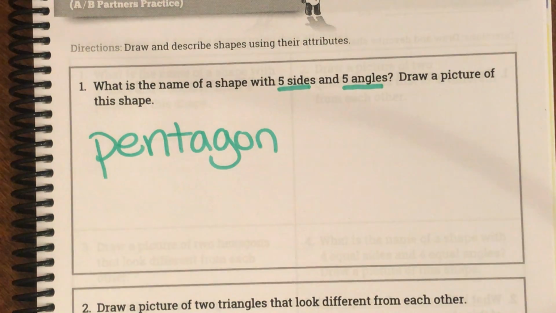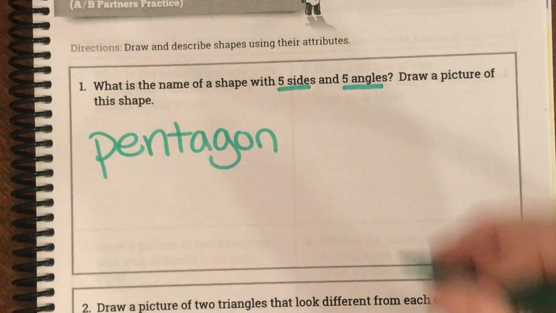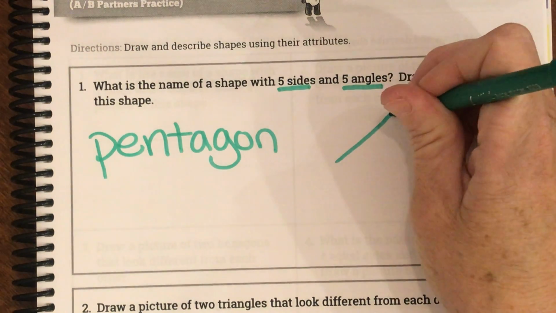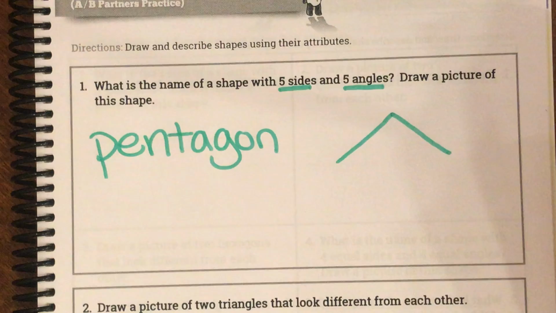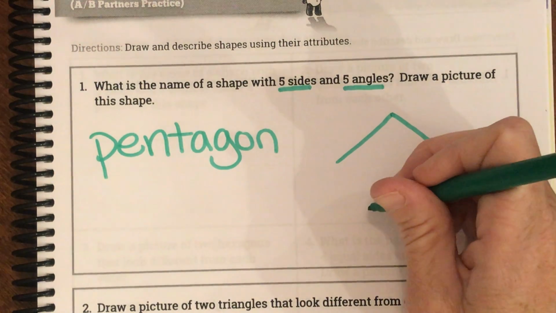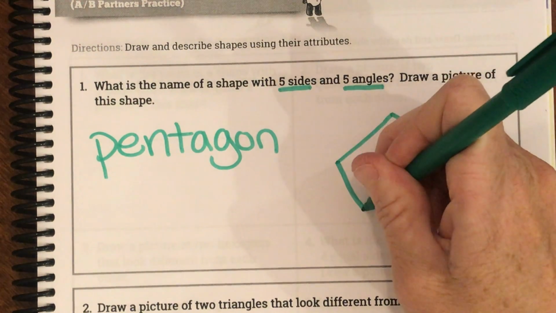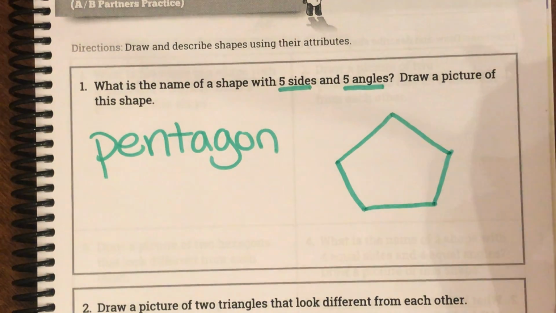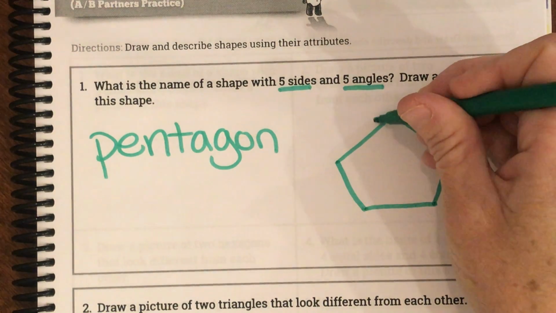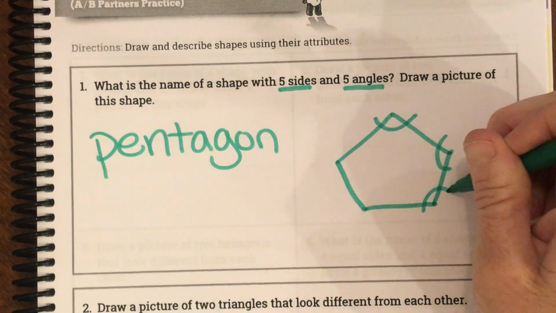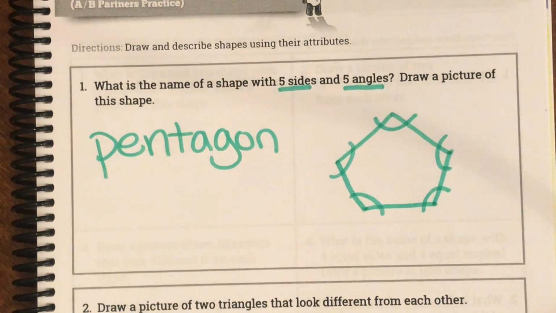When I draw a pentagon, I usually start with kind of an open upside down V. So there's 1, 2 sides. And then I make a line in the middle. So now I have 1, 2, 3 sides. And then 4 sides and 5 sides. And what do I have? 1 angle, 2, 3, 4, 5 angles also. So that's how I draw my pentagons.